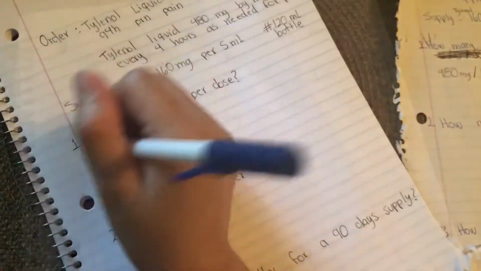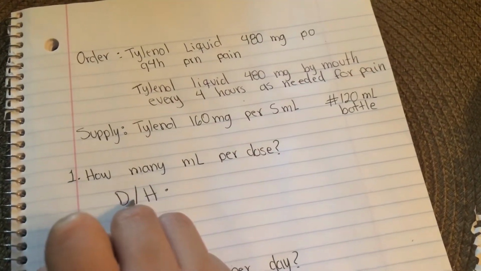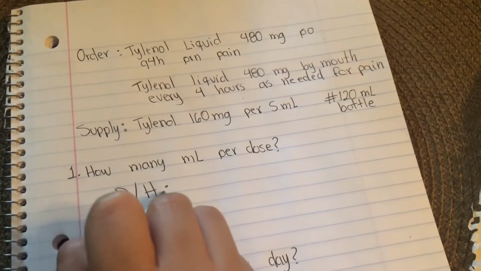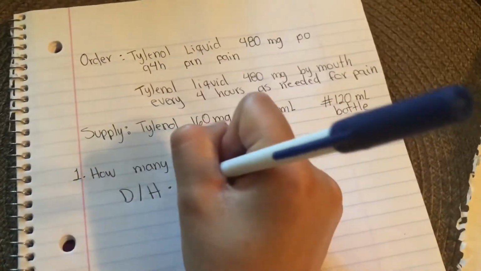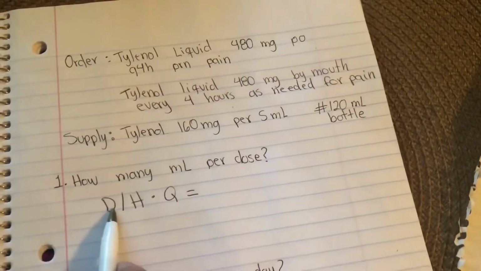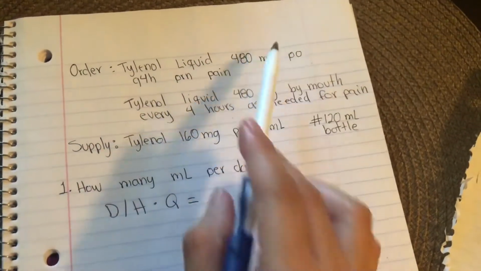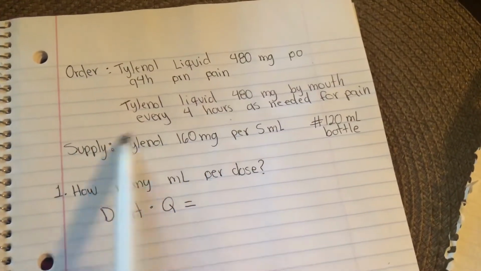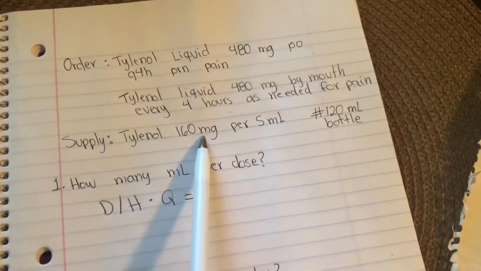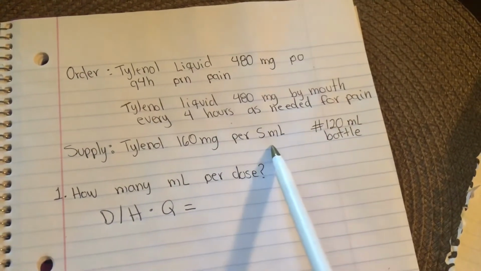So for the first one, we are going to use D divided by H times Q. That means D is the dose, what the doctor has prescribed. H is what we have supplied, it's 160, and Q is 5 mL.